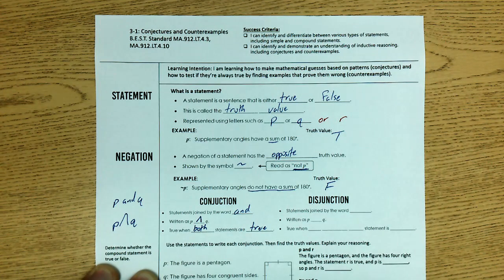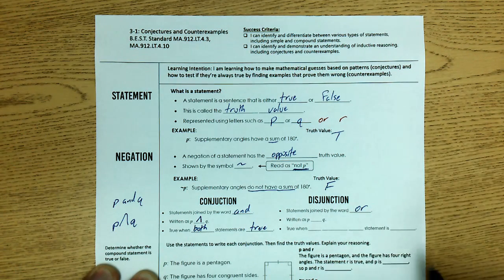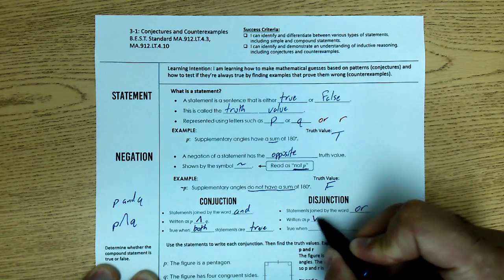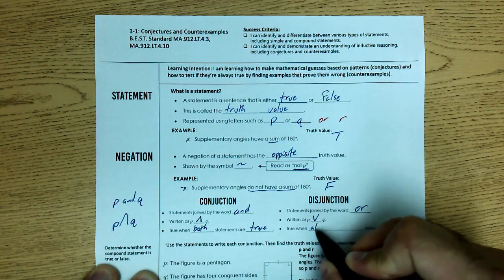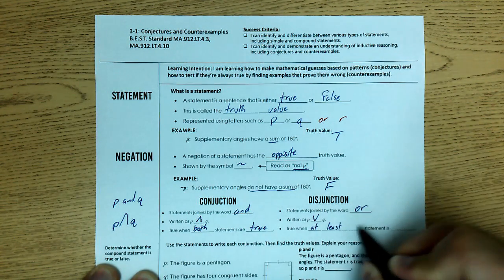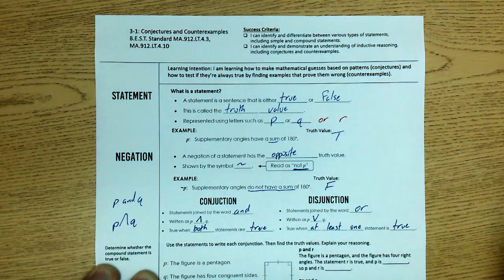If conjunction was joined by the word and, then disjunction is a statement joined by the word or. This one is written with an arrow pointing down, and it's true when at least one statement is true.